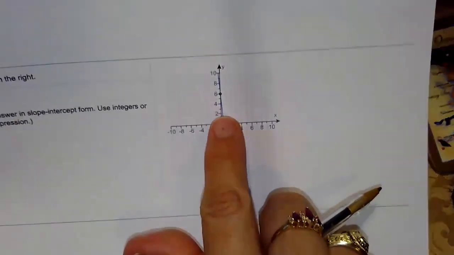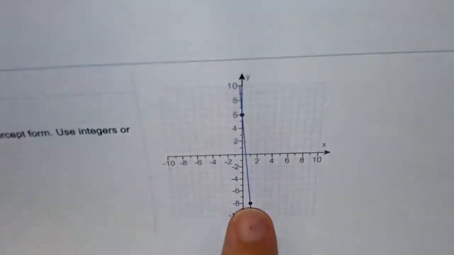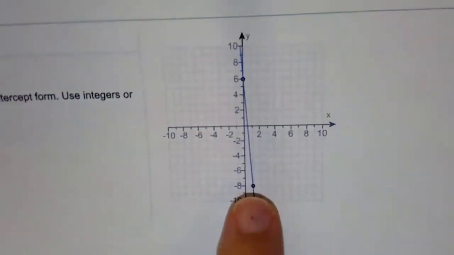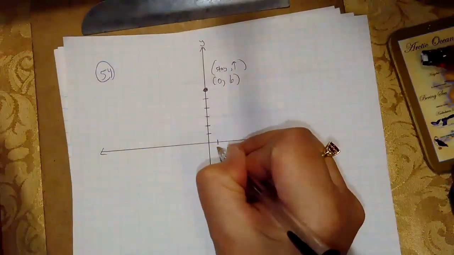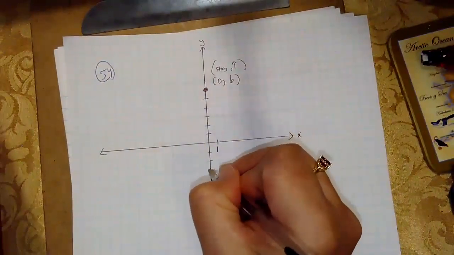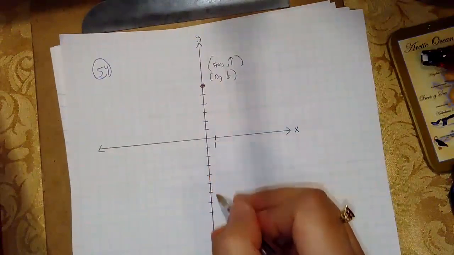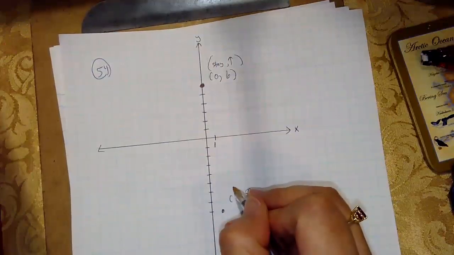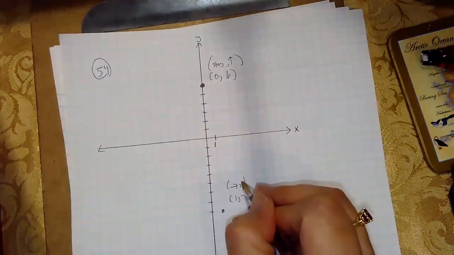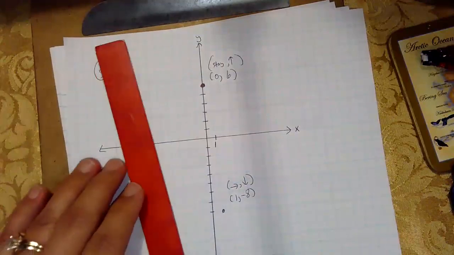And then this other point, see that right there? Okay. So here x is 1, and you go down 1, 2, 3, 4, 5, 6, 7, 8. So you went to the right 1, and you went down 8. That's that point there.